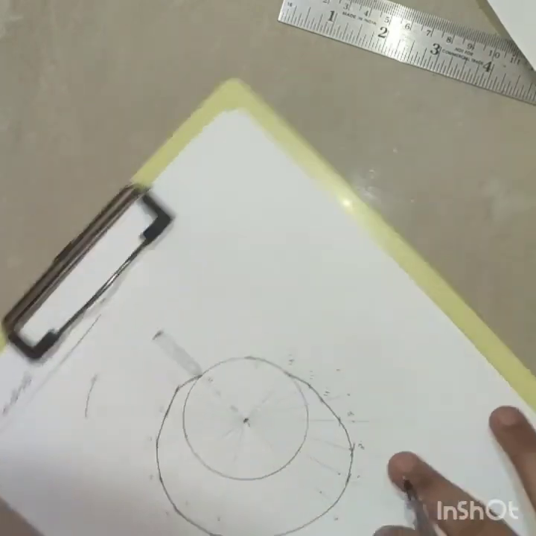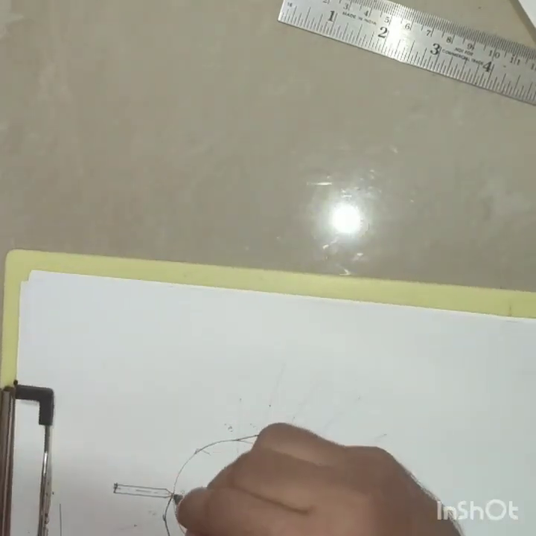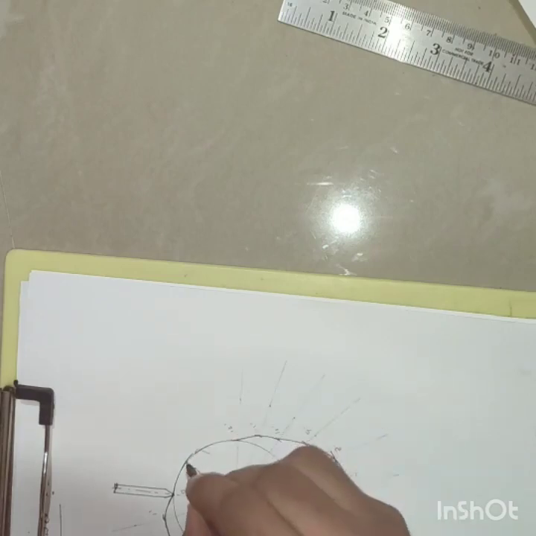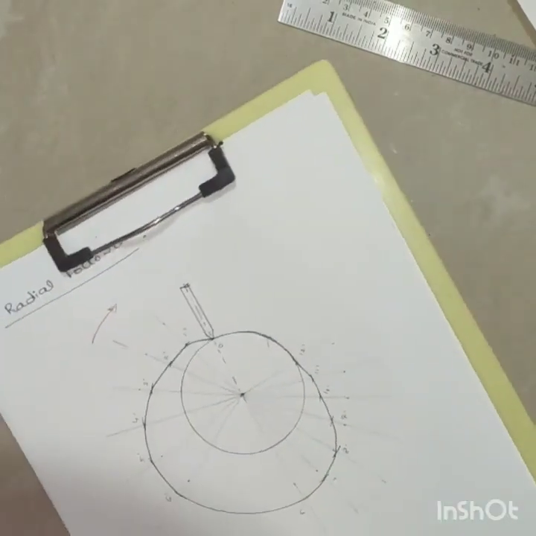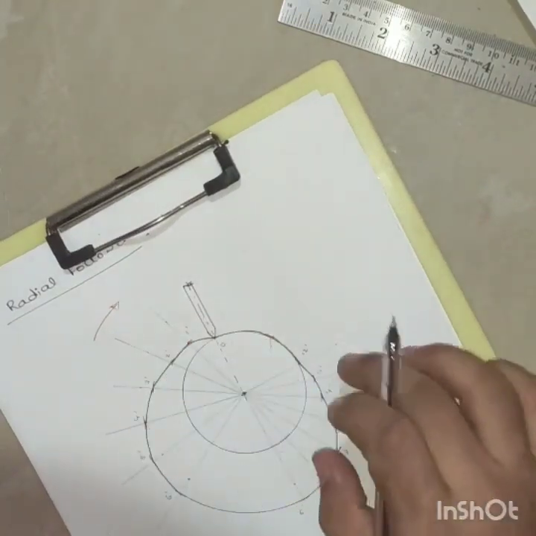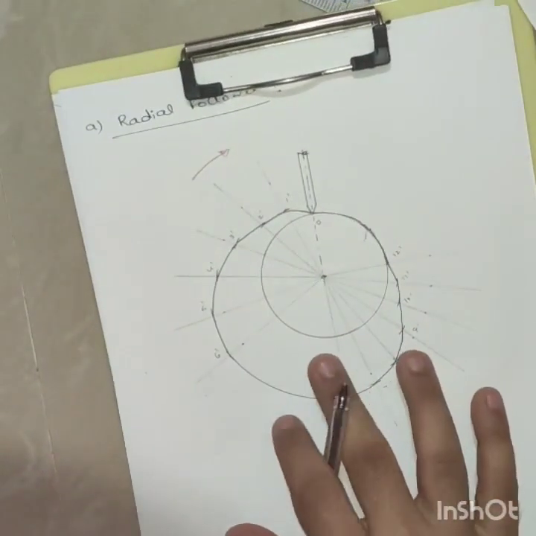Now again here also I have to darken that because this is also part of the cam. Okay. Now this is the cam profile, and that is what they asked in the question.